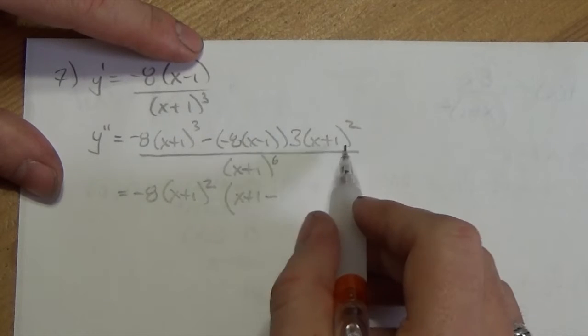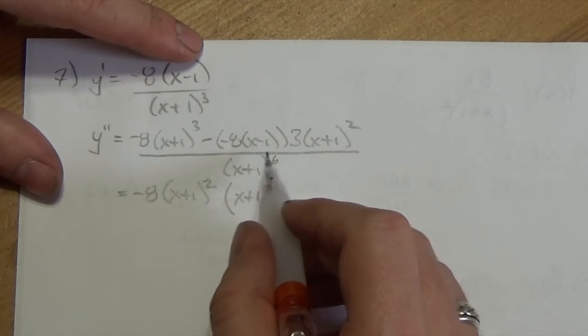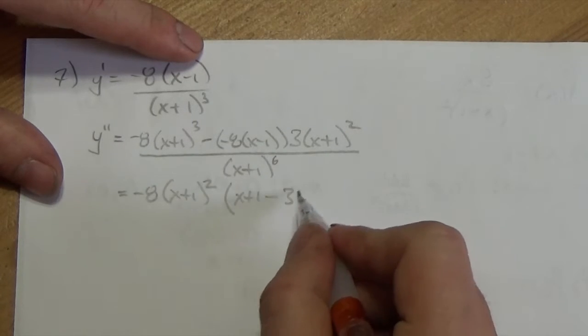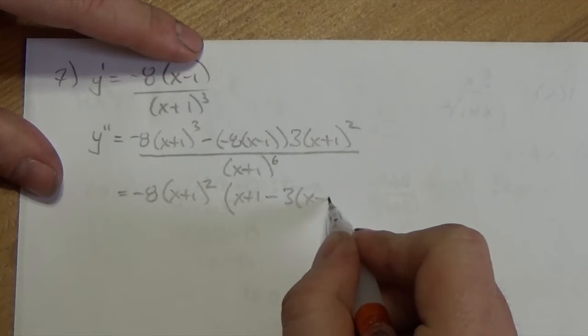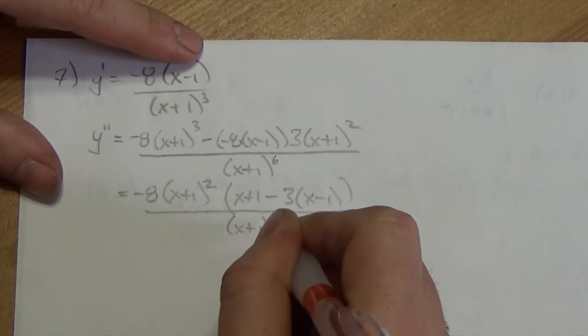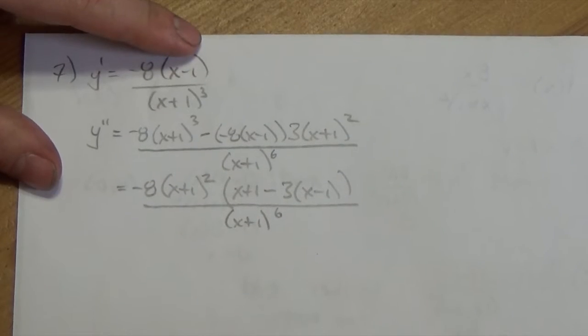I took out an x plus 1 squared, so that one's gone. And so I'm left with 3 multiplied by x minus 1, all over x plus 1 to the 6th.